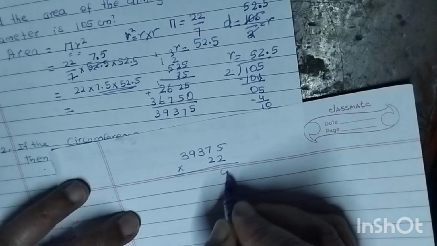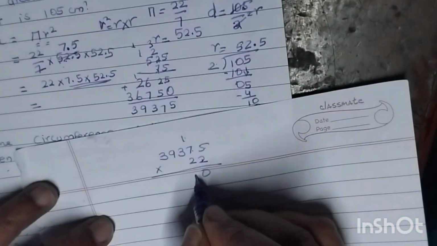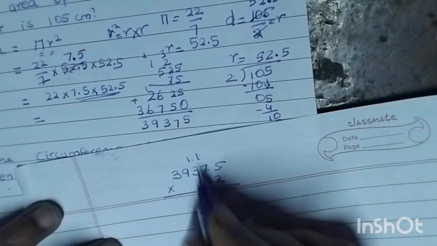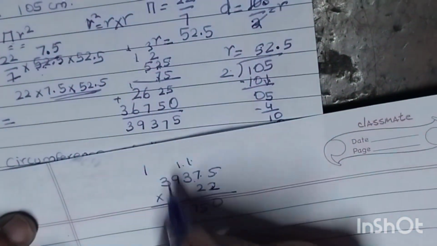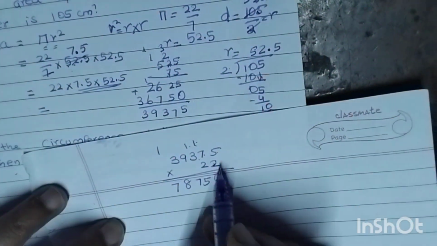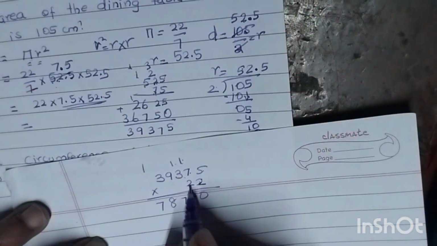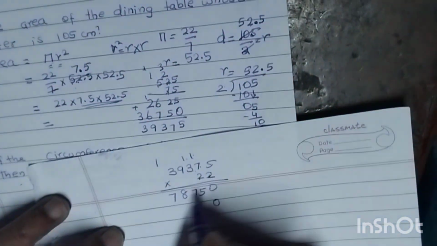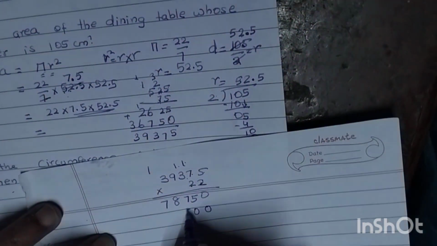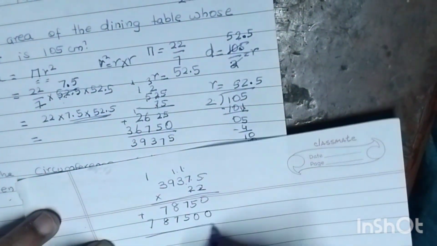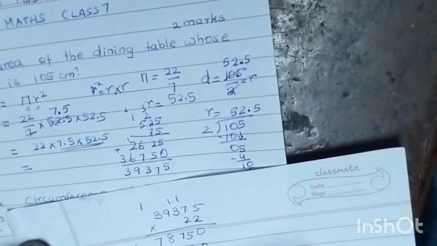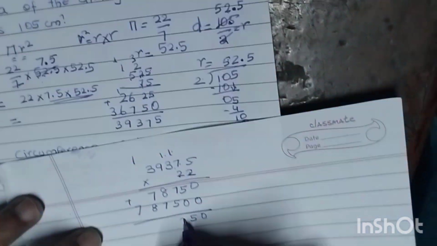So, 5 2s are 10, carry over 1. 7 2s are 14, 1, 15, 1. 3 2s are 6, 1, 7. 9 2s are 18, carry over 1. 2 3s are 6, 1, 7. So because it is 22, it will be the same answer. But this 2 is in the tens place. So you put a 0 here and repeat the same number. Okay, 0, 5, 7, 8, 7. So when you add, you will get it as 0, 5, 7 plus 5 is 12.